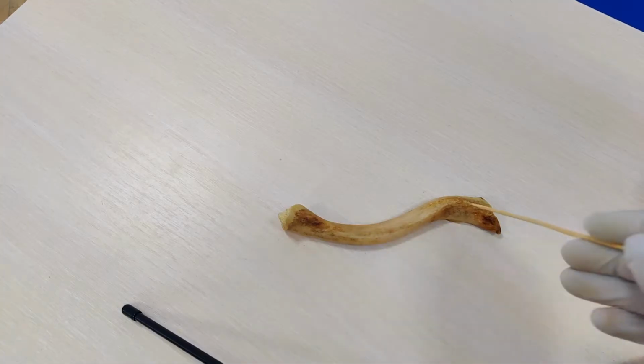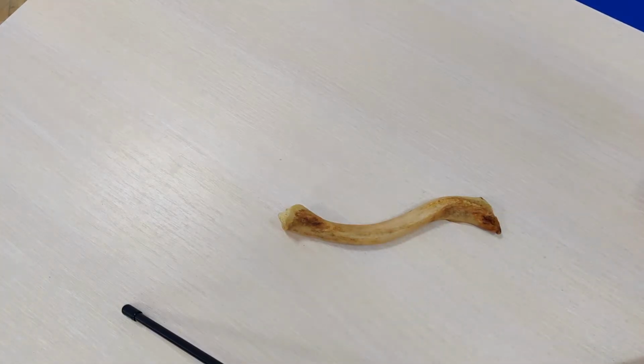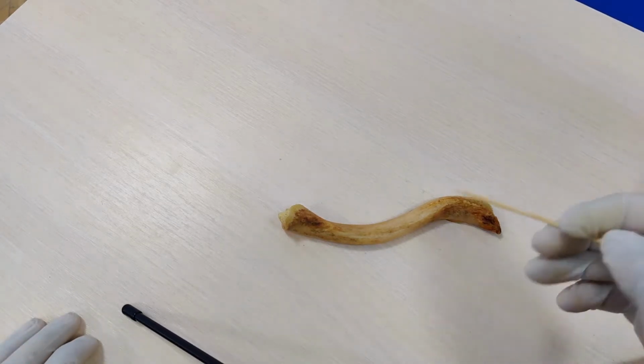So this is the clavicle, and this is the left clavicle. First of all, I'll tell you how to identify whether it's the right clavicle or the left clavicle. The clavicle that you see right here on the table is the left clavicle. Do you know how? Well, let's find out.